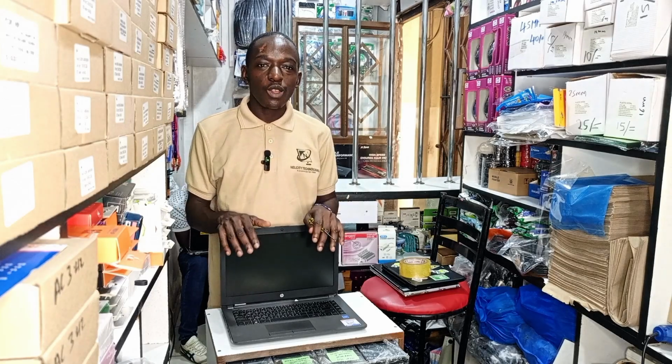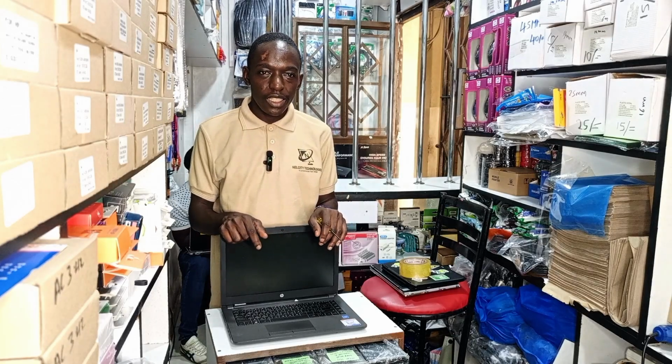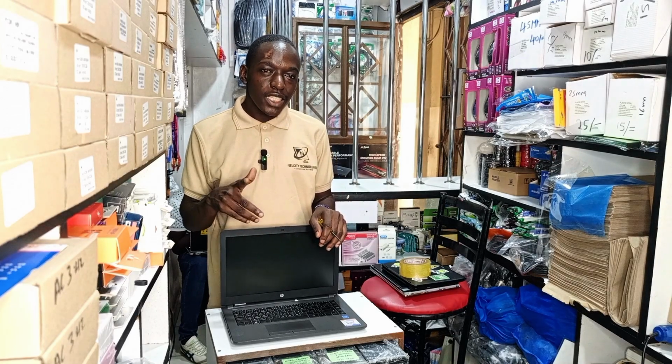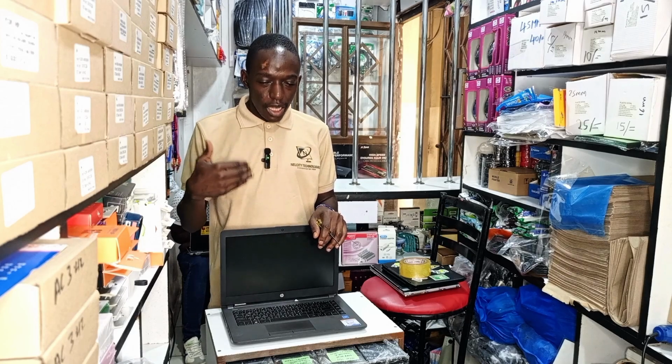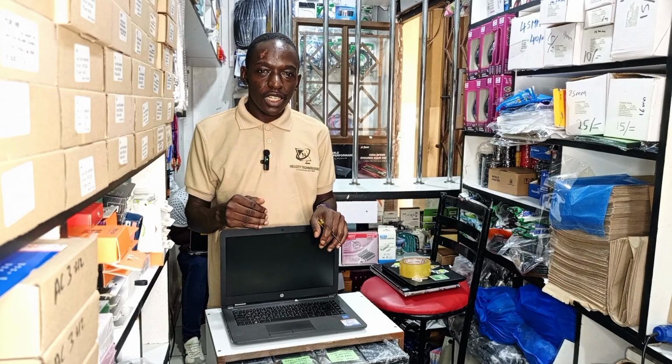I hope to this point you've learned how to replace a screen, and you've also learned the types of screen and how to make an order of a screen.